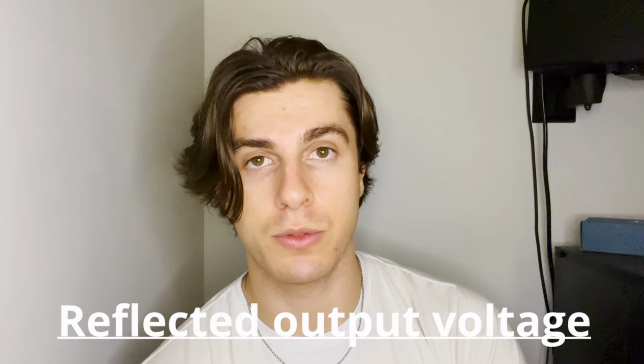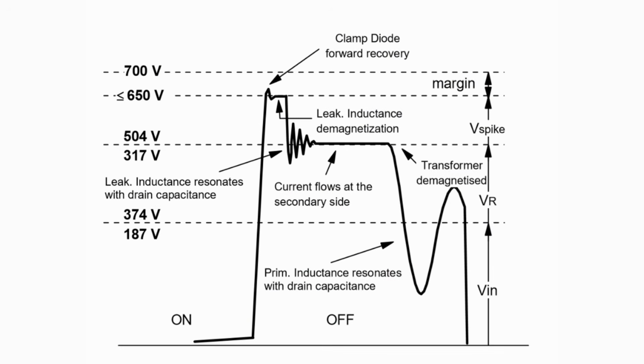One important concept I want to talk about during the energy transfer phase of the flyback converter's operation is something that is referred to as the reflected output voltage. This is an additional voltage that is reflected back onto the primary winding when current is flowing through the secondary side of the transformer. There are sort of two ways to explain why this happens. The first way is whenever we think about the primary side of the transformer as an inductor, and we know that inductors like to resist any changes in the amount of current flowing through them.